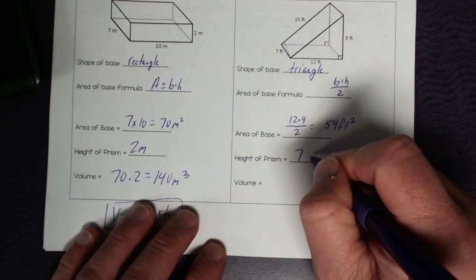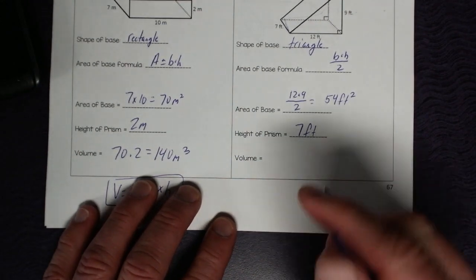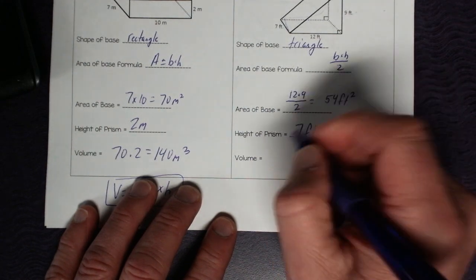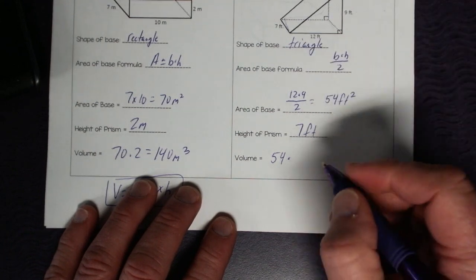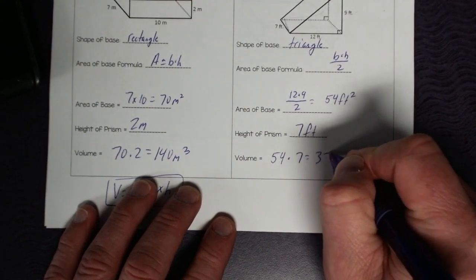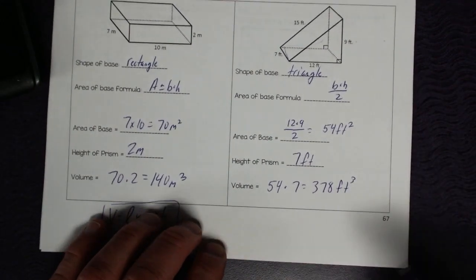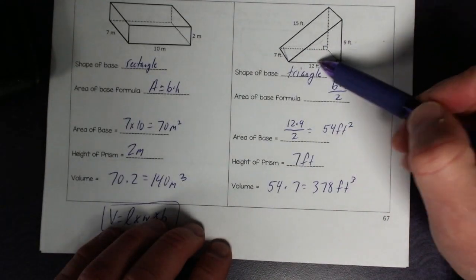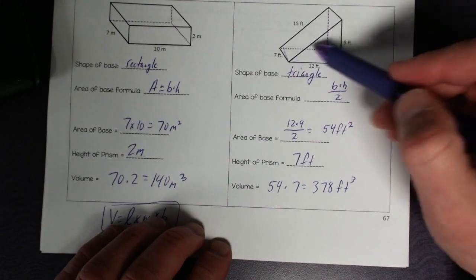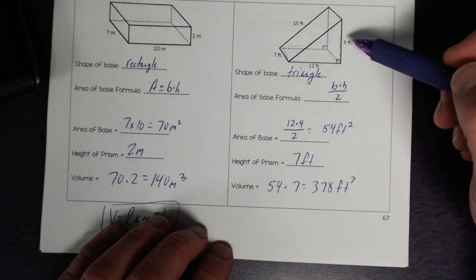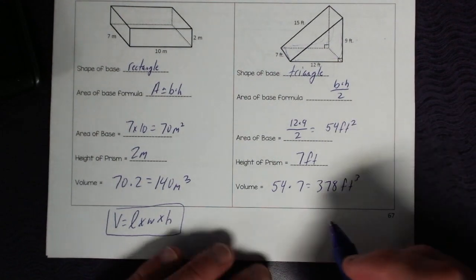So I'm going to put 7 feet. Okay, so basically I'm doing the 54, which is the biggest base, the base of this triangle, times 7 equals 378 feet cubed. Now let's review real quick. This triangle is considered the big base of the whole shape because it's the same shape as this one over here. It has to be, both sides have to be the same shape to have it be the base of the figure. Okay?